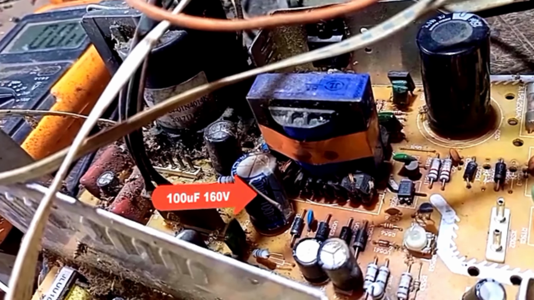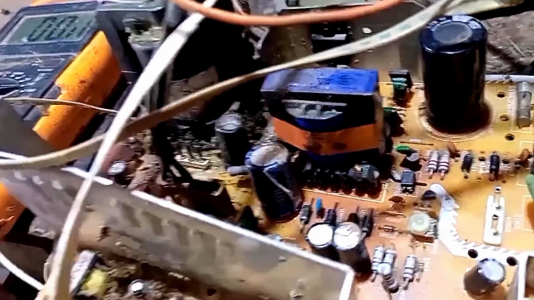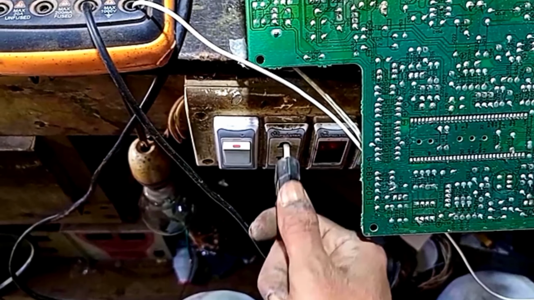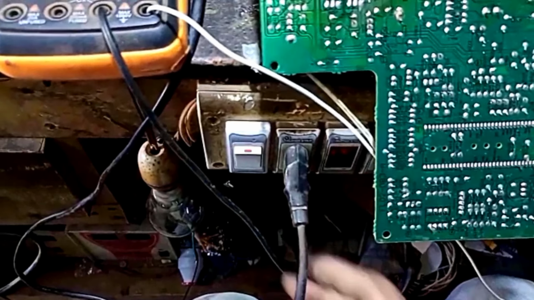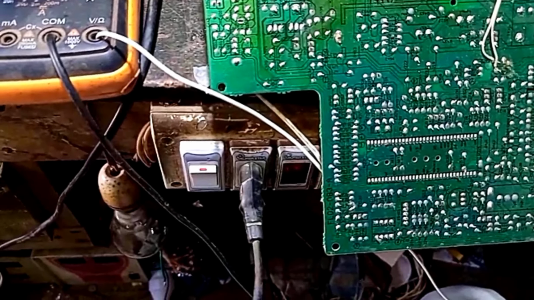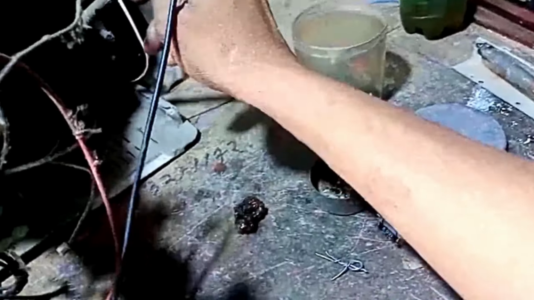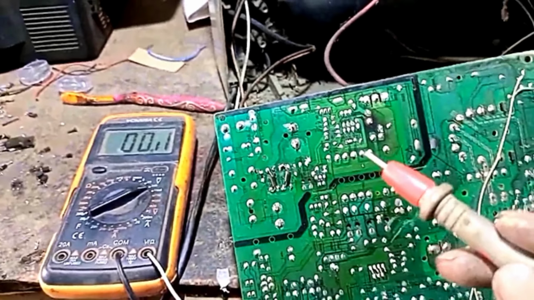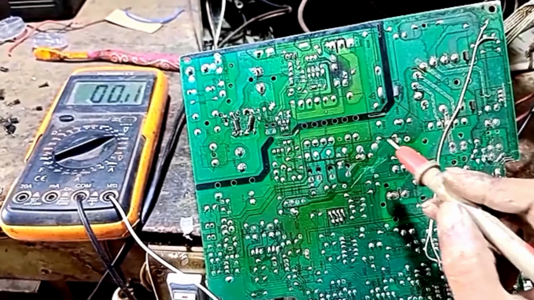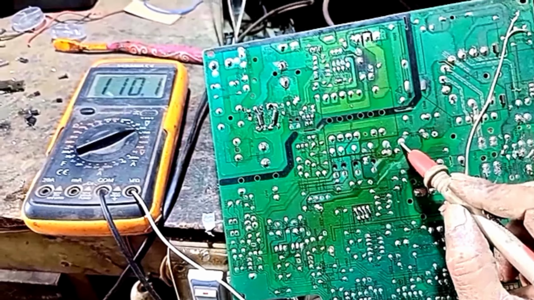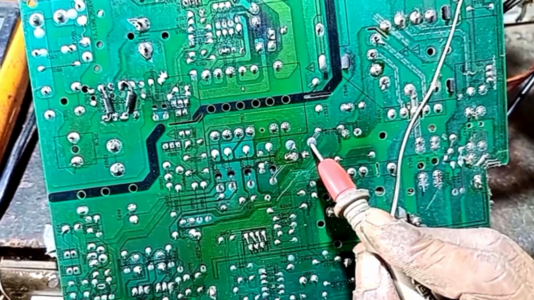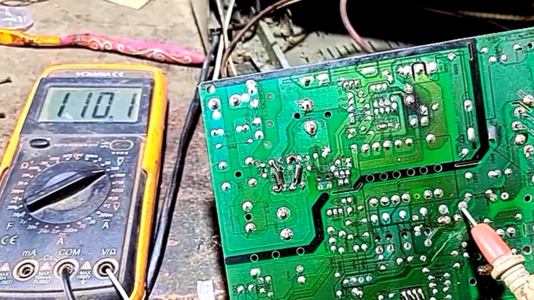So let's turn on the TV again. Let's input AC power and then measure the voltage of the motherboard and see if it is correct. First, we will see if the voltage of the AC transformer is correct. Very nice. The voltage that needs to be 110 volts at this test point is turned on here.